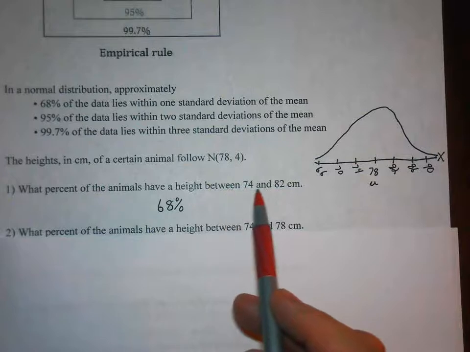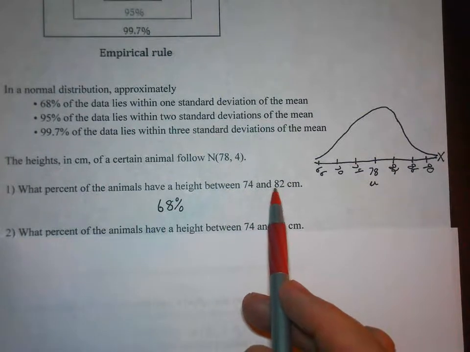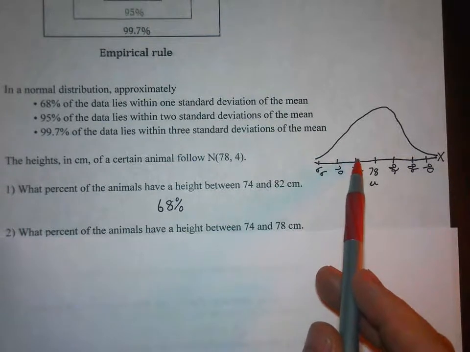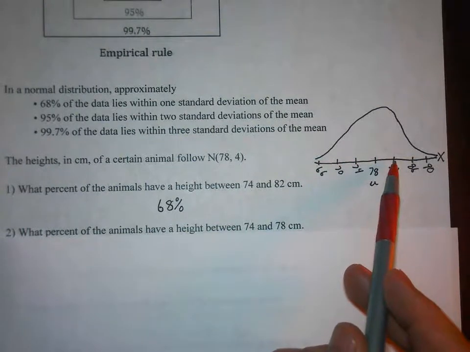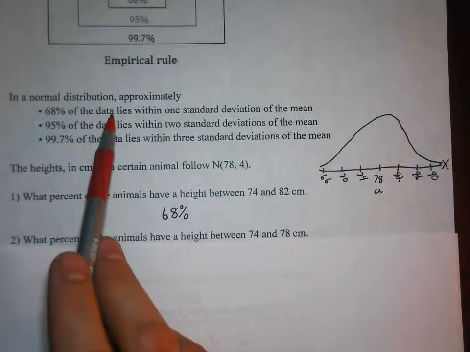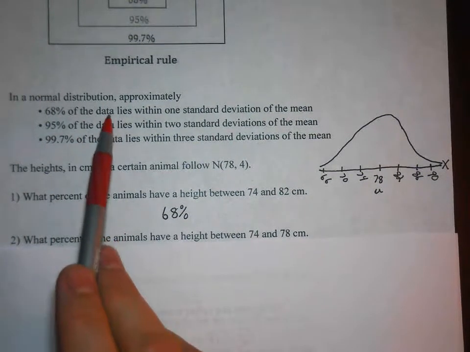So what percent lie between 74 and 82 centimeters? Well, 74 is 1 standard deviation below the mean, and 82 is 1 above the mean. So that is that first part of the empirical rule. 68% within 1 standard deviation of the mean.